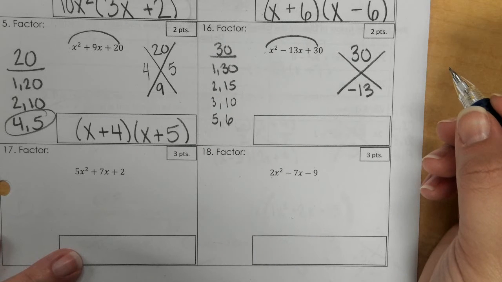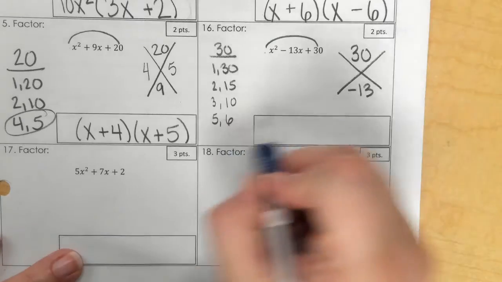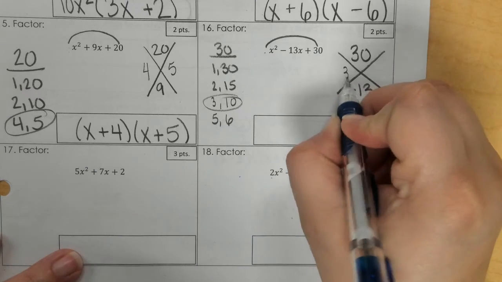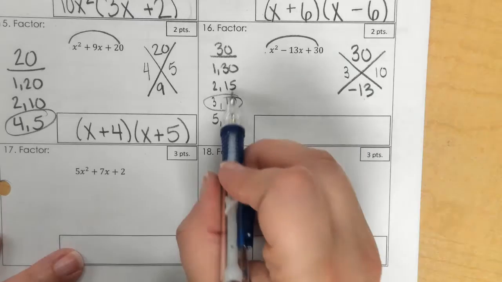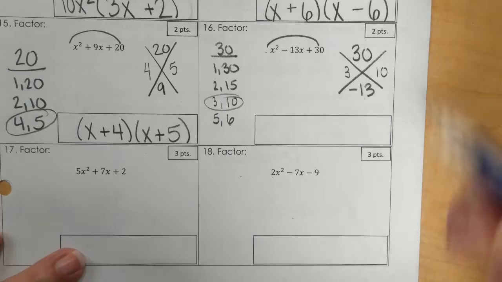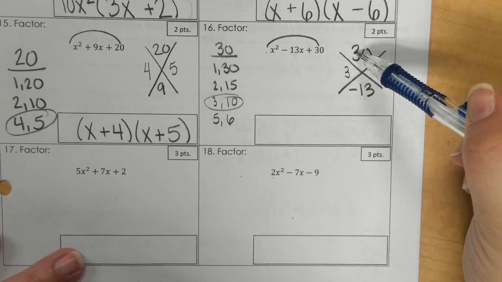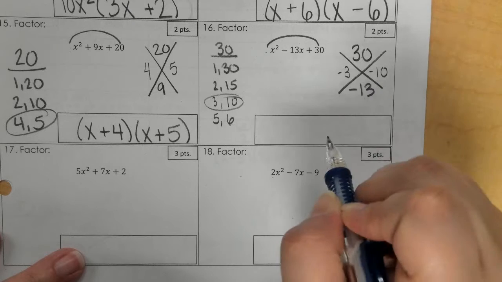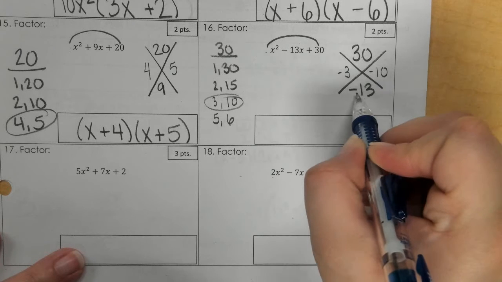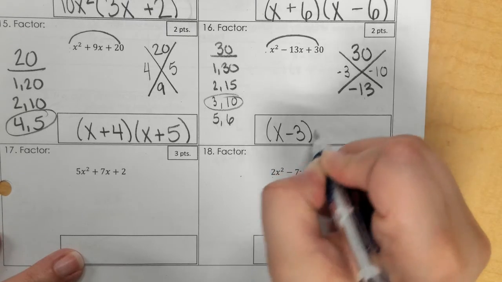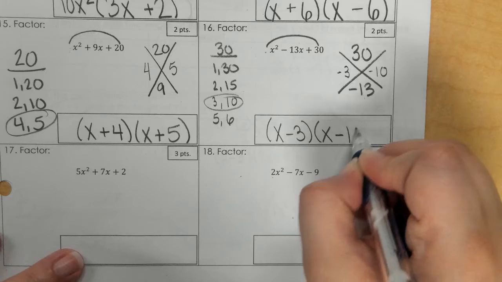It looks like we would need to use 3 and 10. So we know that 15 minus 2 is 13, but you see that the 30 has a positive, okay? So a negative times a negative makes a positive. And if I add two negatives, I keep the negative to get negative 13. So right here, my factors would be x minus 3 and x minus 10.